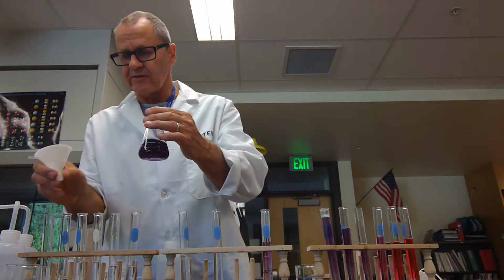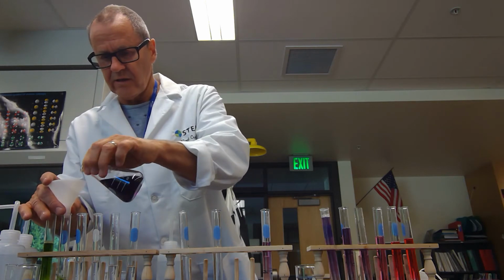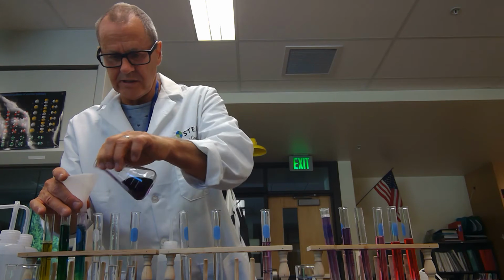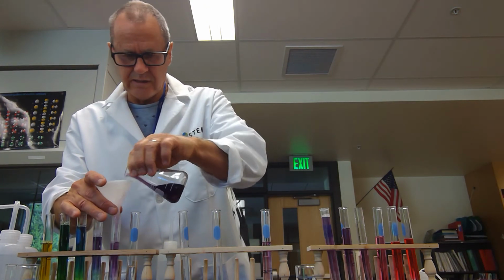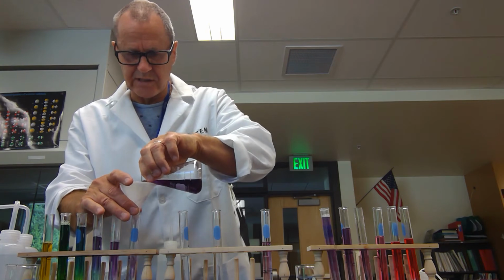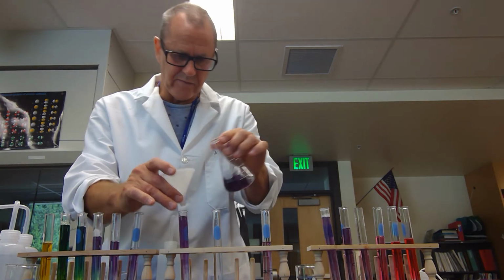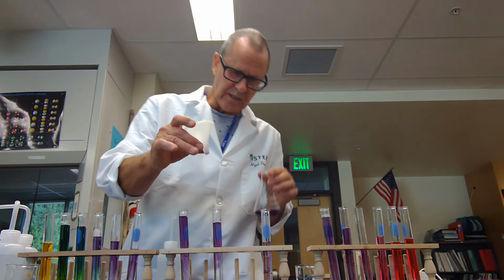Now let's have a look at this. I was going to change funnels, but I don't have to because it's still the red cabbage indicator that I'm using. And you notice there's an entirely new set of colors coming up. You'll notice I'm being particularly careless with this. And the final thing I do, very careless, is the water.